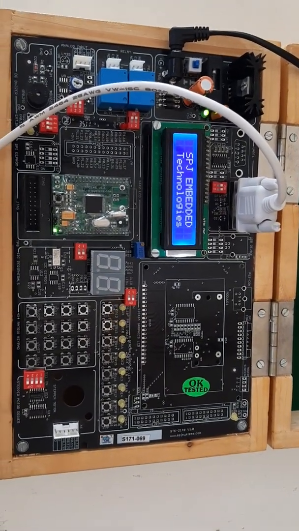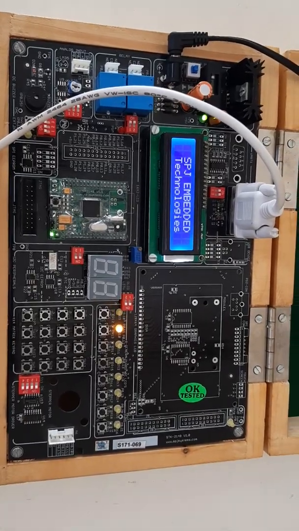Okay, this is the development board of LPC2148.